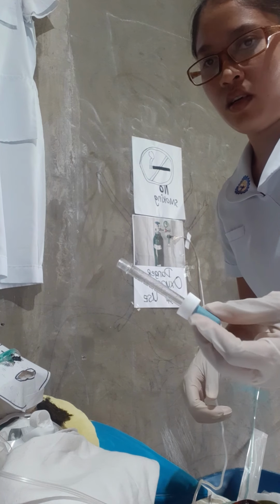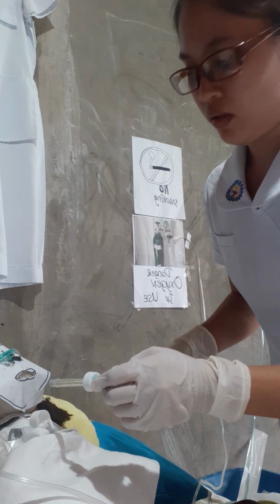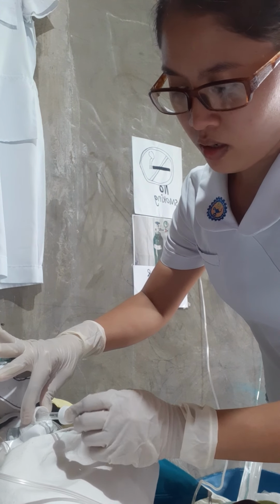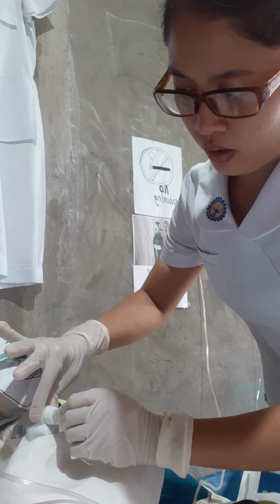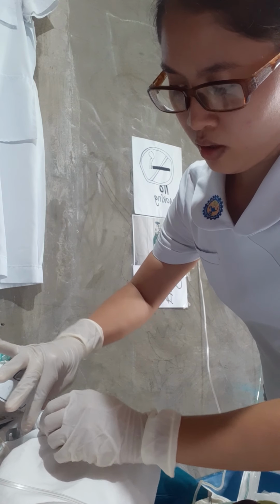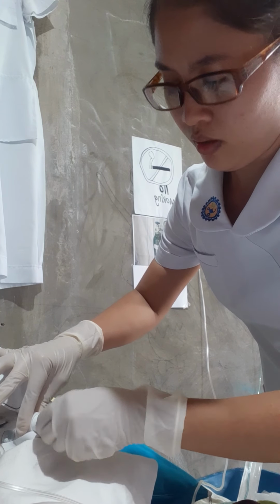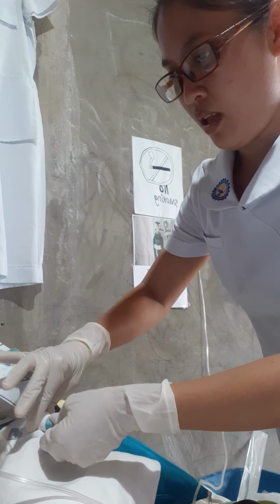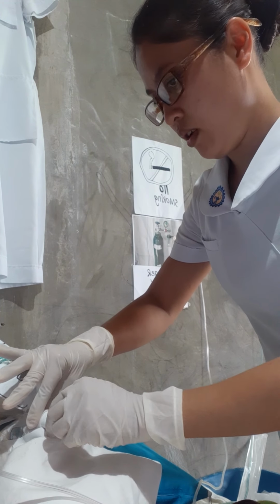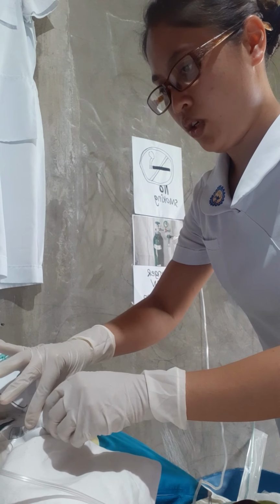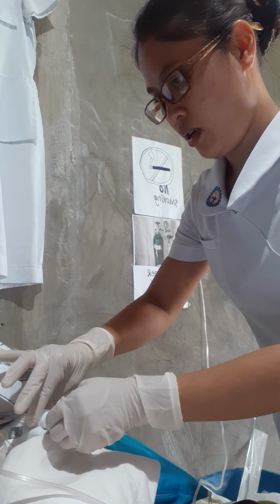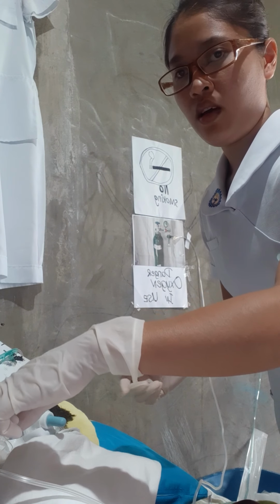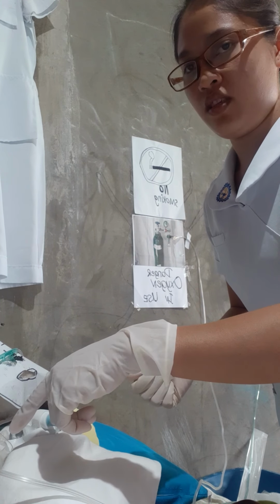Then after cleaning it, we need to return it and close. Then we should hold the faceplate and close. We need to rotate it clockwise. Then check if the inner cannula is secure, and if needed, we reapply the oxygen device.